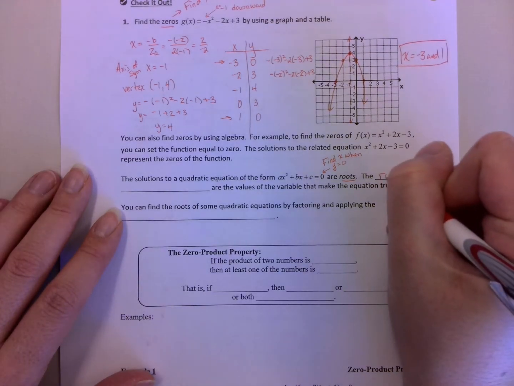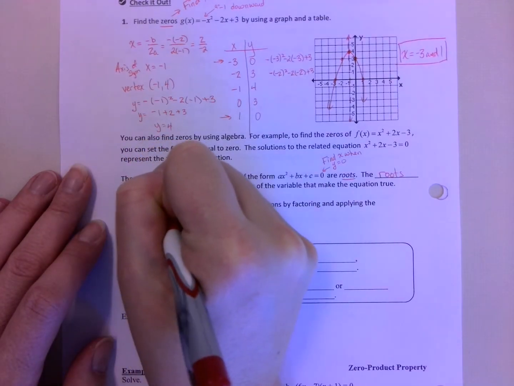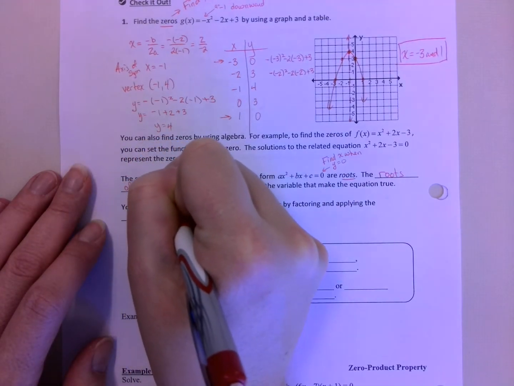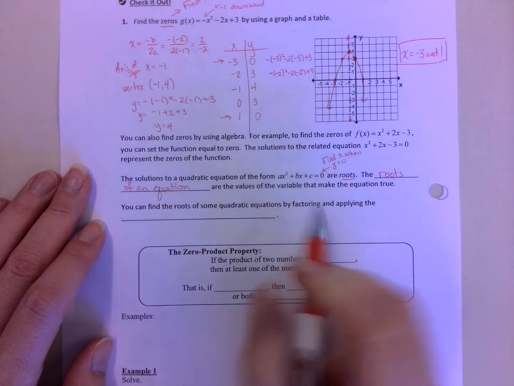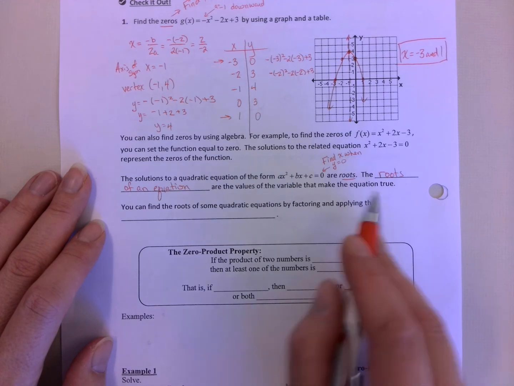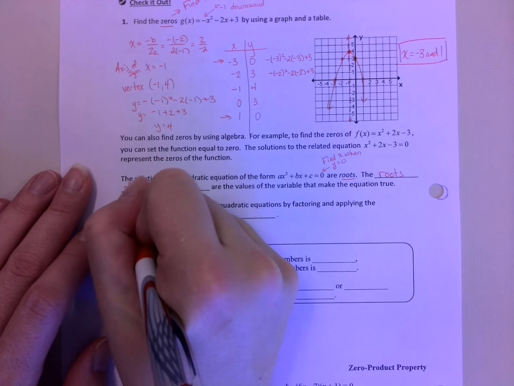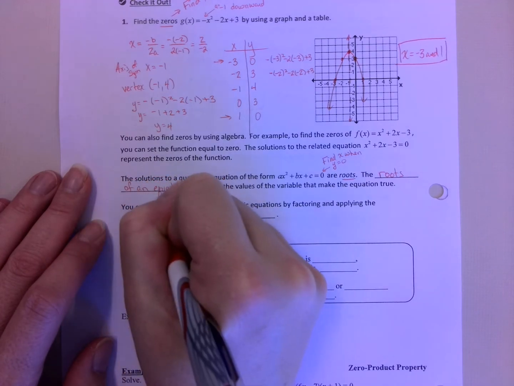The roots of an equation are the values of the variable that make the equation true. You can find the roots of some quadratic equations by factoring and applying the zero product property.